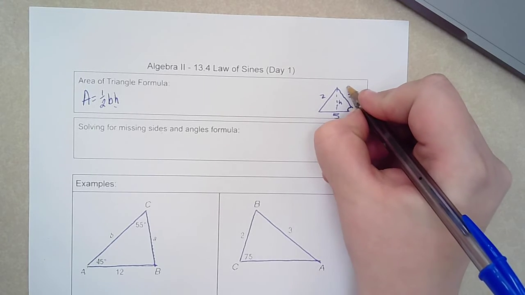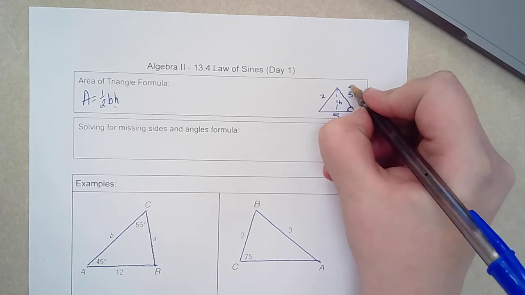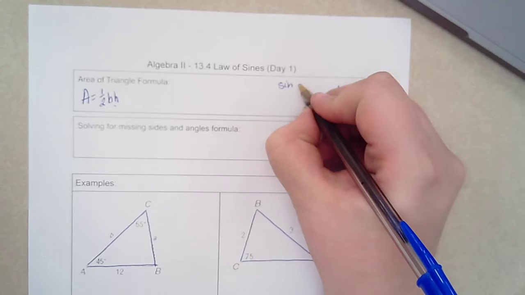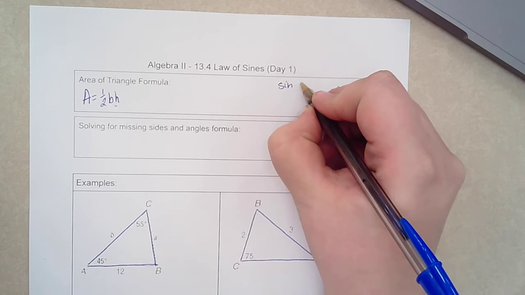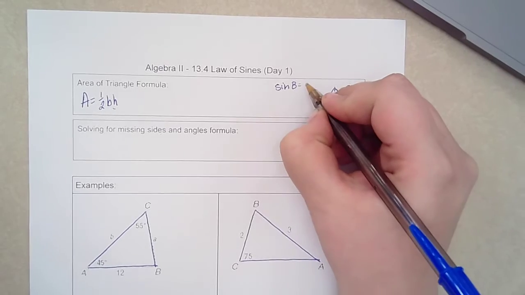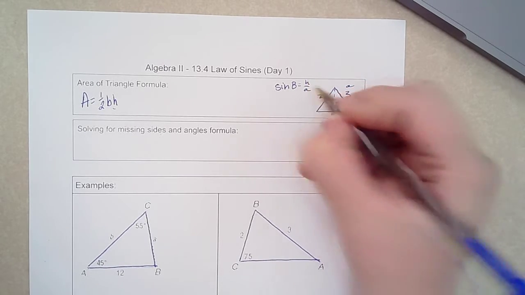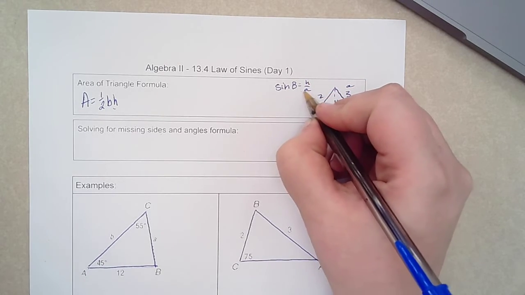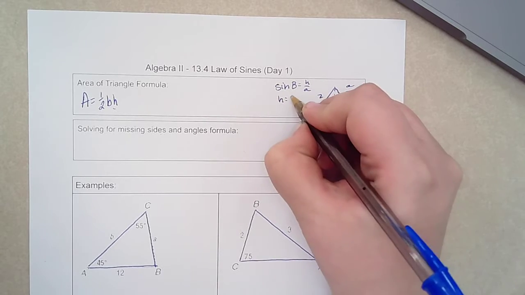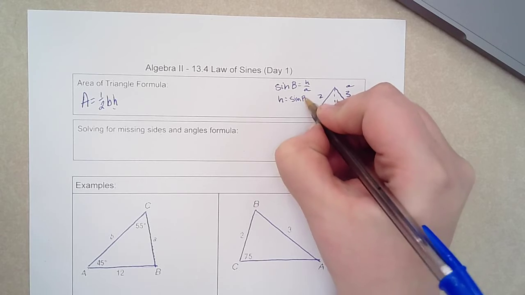I'll just write this as a general a. So the sine of my angle B is equal to h over a.